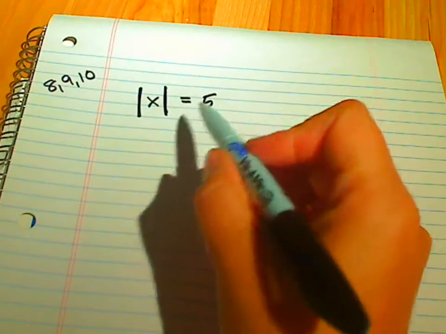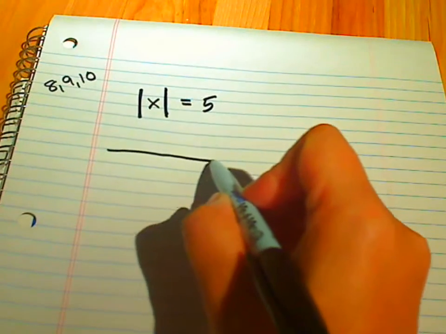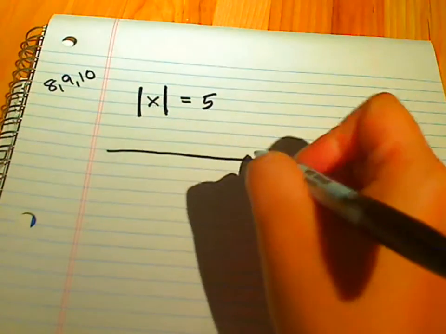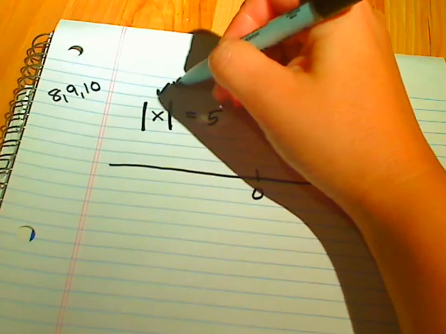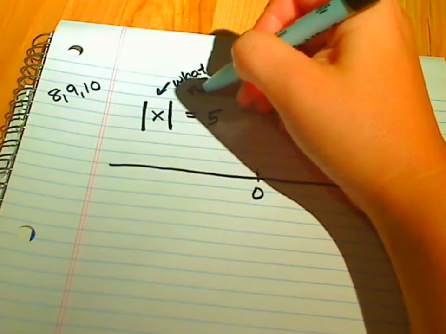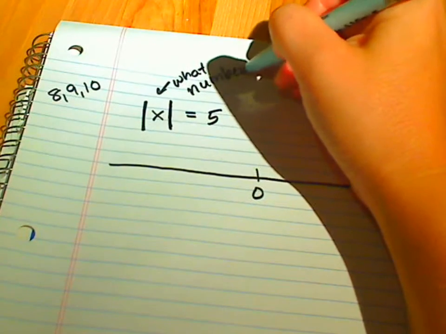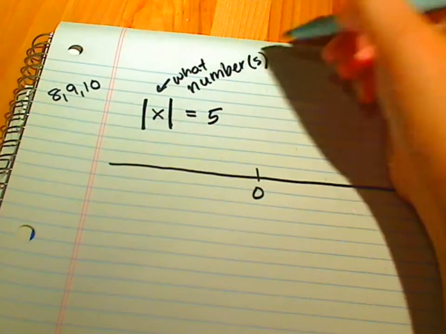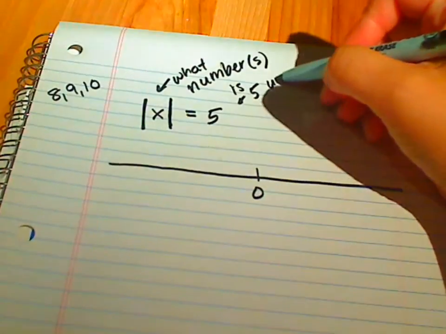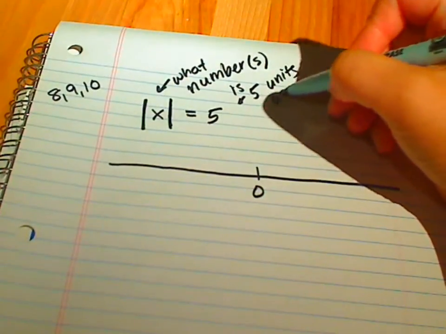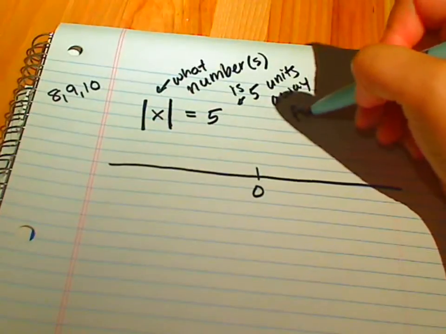So this does exist. What this is graphically saying is, here's 0. This is saying what number or numbers, sometimes there's one, sometimes there's more than one, is 5 units away from 0?